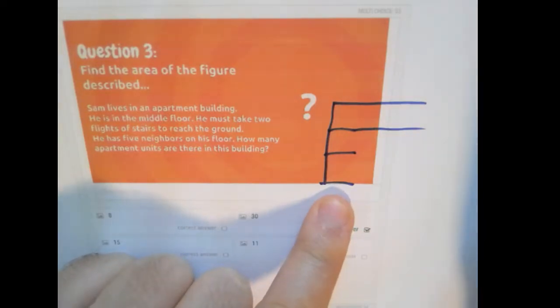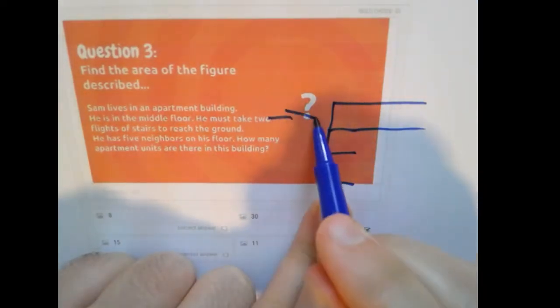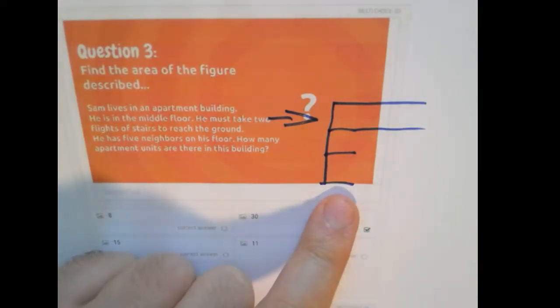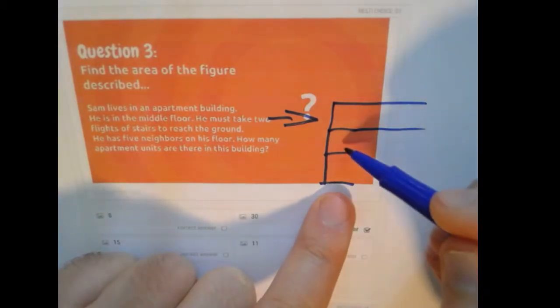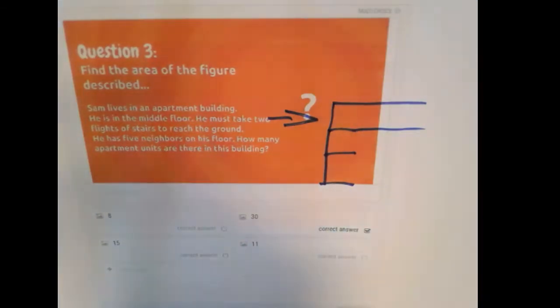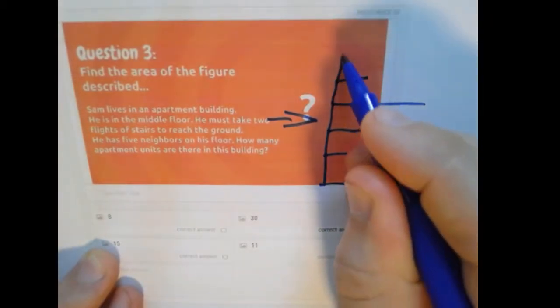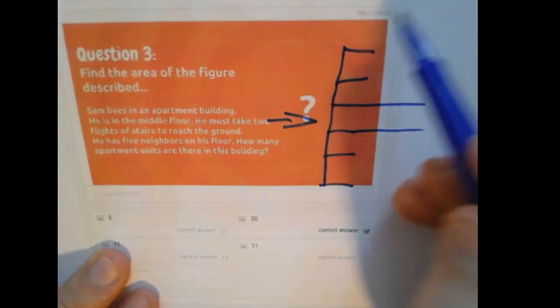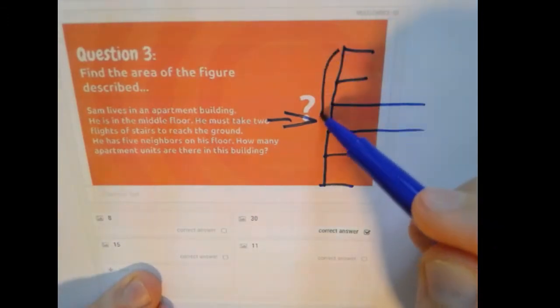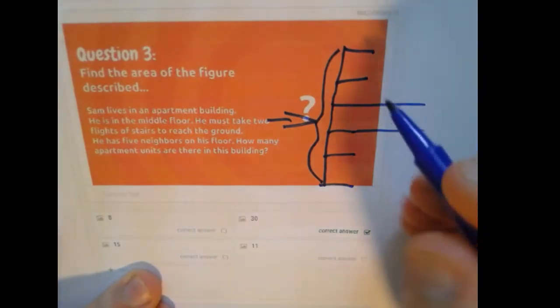so what did we find out? So if Sam lives on this floor, and if that's the middle, and he has to take 2 to get to the bottom, this is where it can help to start to draw a picture, to picture what's happening. So if there's 2 floors below him, if he's in the middle floor, how many are above him? Of course, there would also be 2 floors above him. So how many floors are there total in this building? If he's in the middle and there's 2 below and 2 above, of course, this is a 5-story building, right?